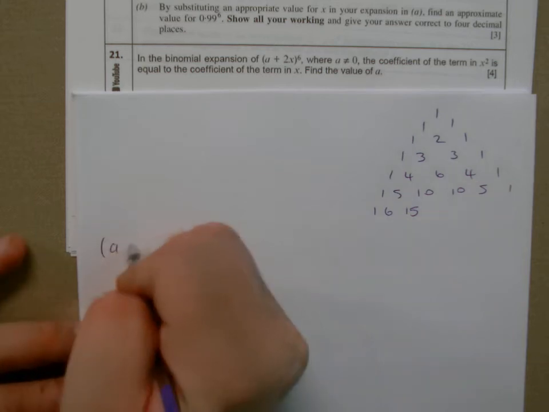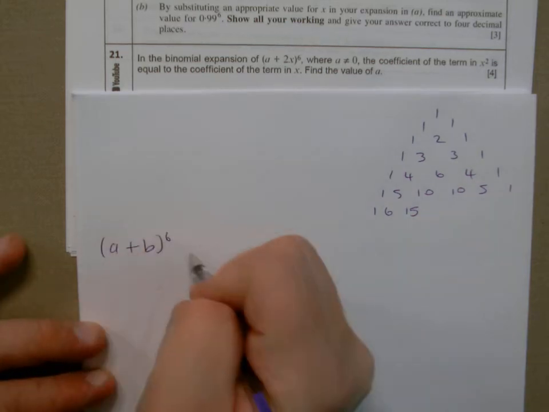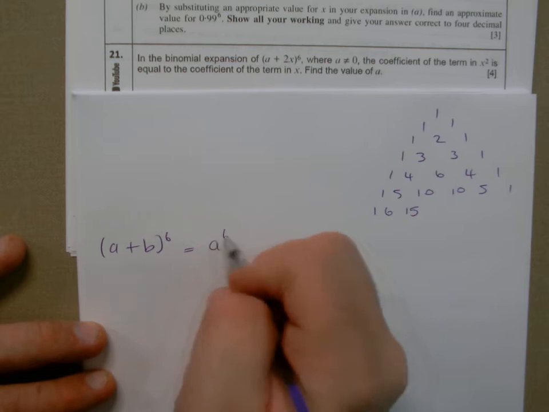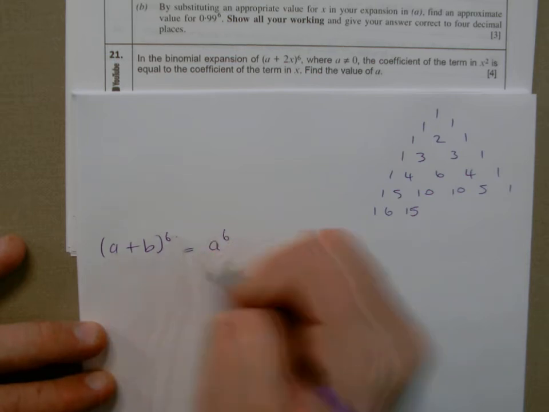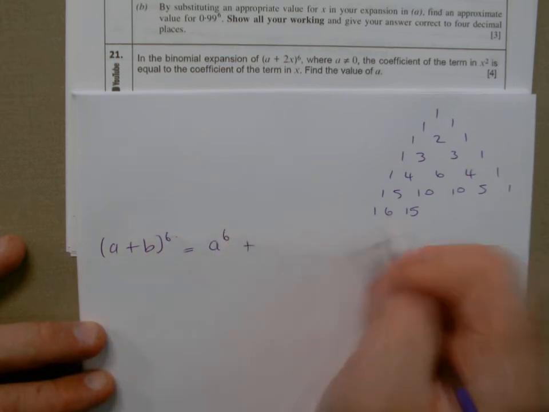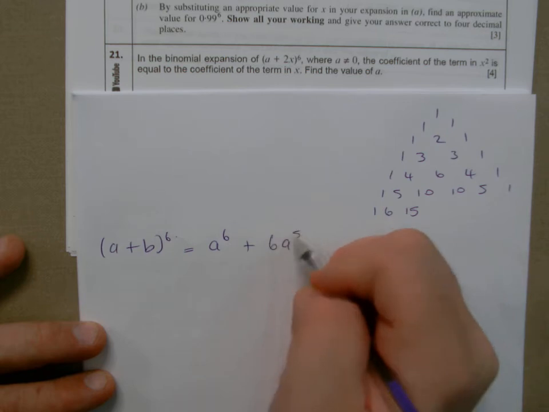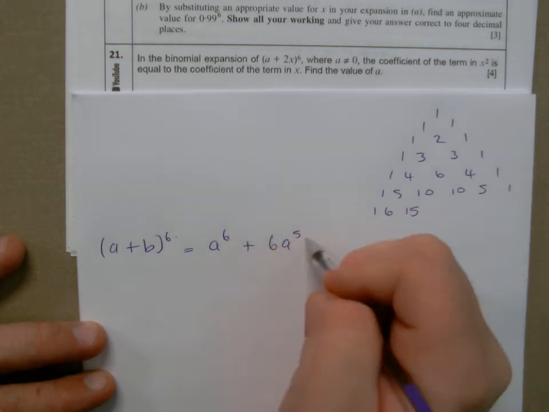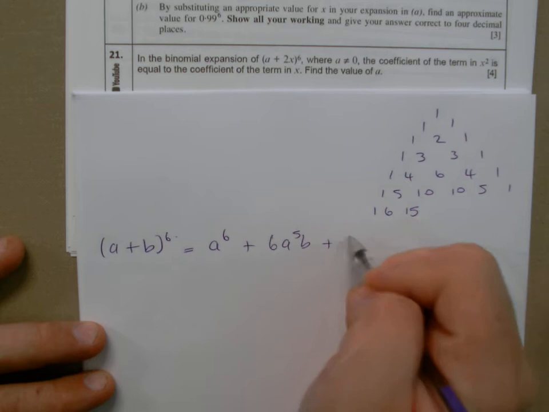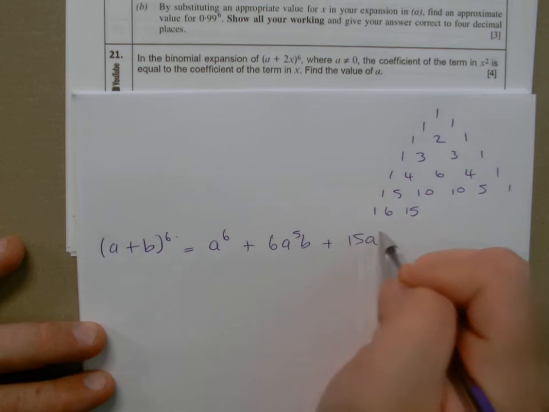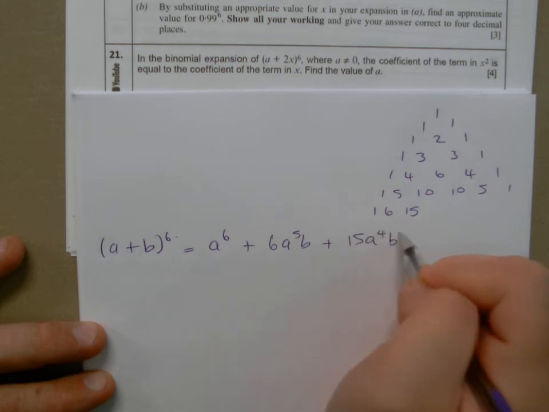But in terms of the general formula, (a + b)^6 will be a to the power 6 to start with, won't it? A to the highest power. Plus then the coefficient there is 6, a then to the power 5, because you reduce the a's, and it'll be b. Plus then the next coefficient, which is 15, a to the power 4, reduce the a's, increase the b's, b squared.